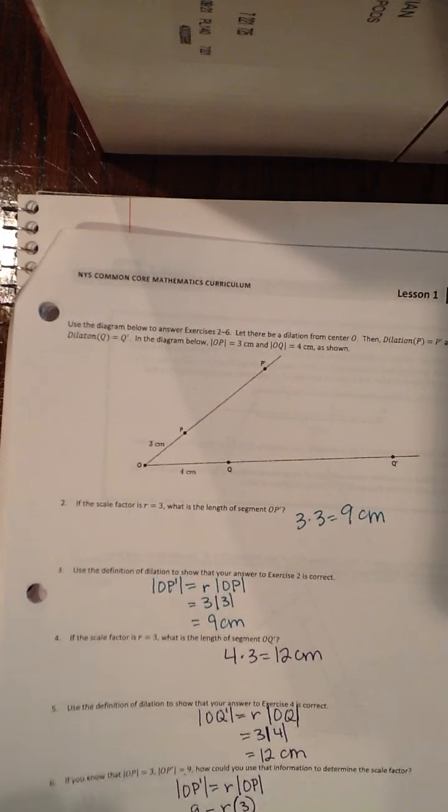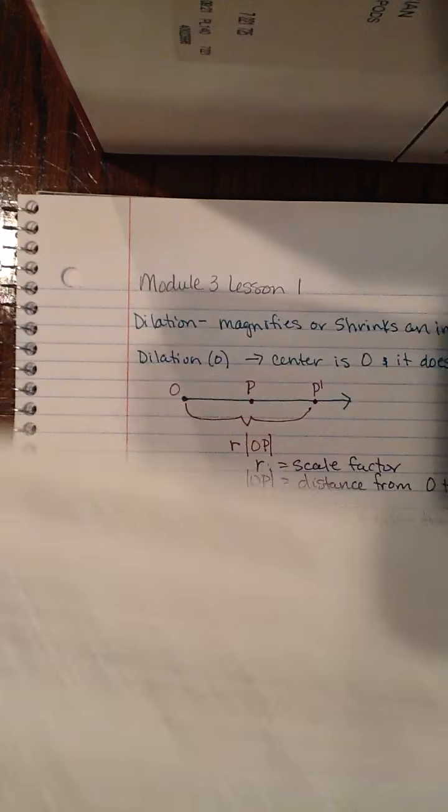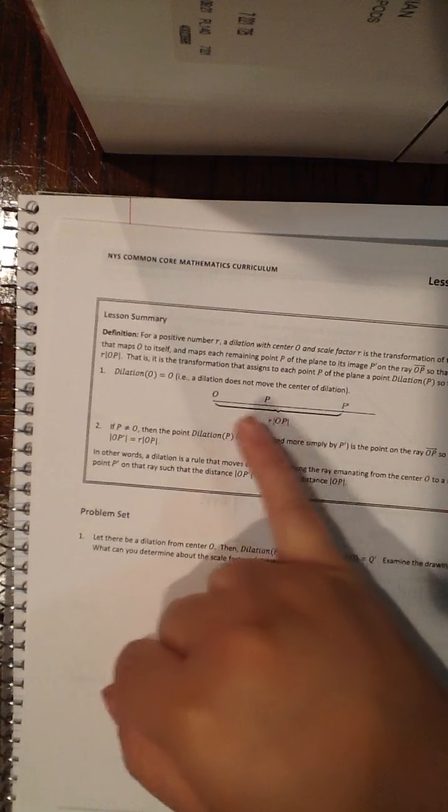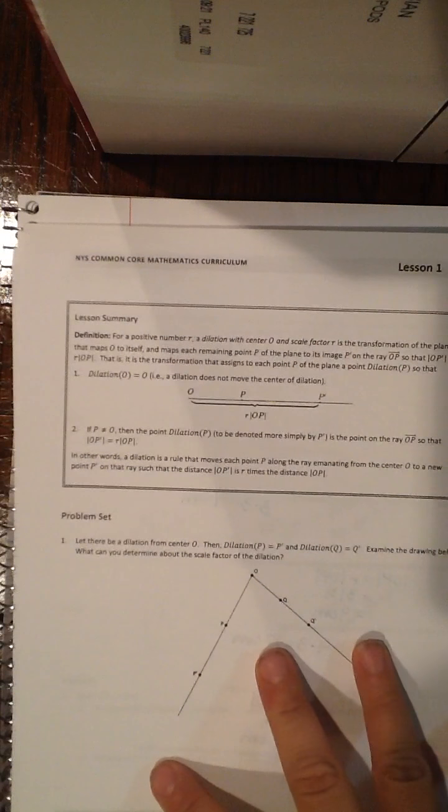Okay? So, for every positive number, this is just talking about the definition of a dilation and how we move a point along a ray to do this lesson.